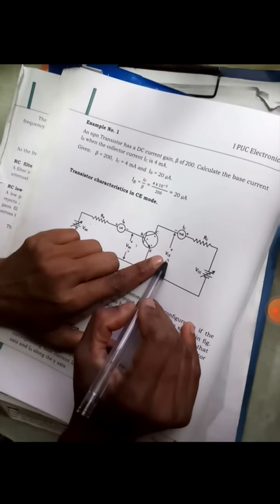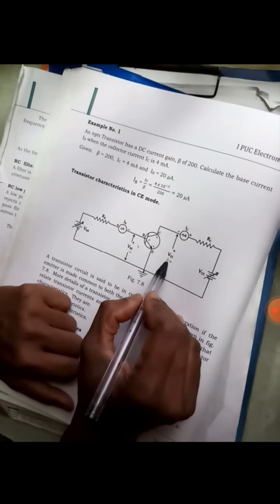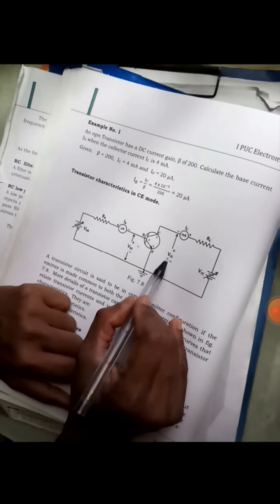Later on I'll be setting different values of VCE and noting down the corresponding IC values. VCE is varied with the help of VCC. Remember, in the diode we set the RPS to 0.1 volts, 0.2 volts, 0.3 volts, set the voltmeter accordingly and noted down the ammeter reading. In the same way, here I set VCE to 0.1 volts and note down the IC value. Again, I set VCE to 2.2 volts with the help of this VCC and note down that IC value.